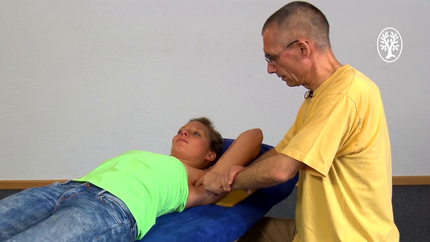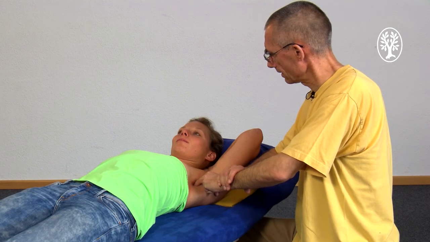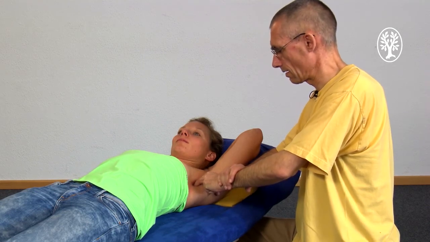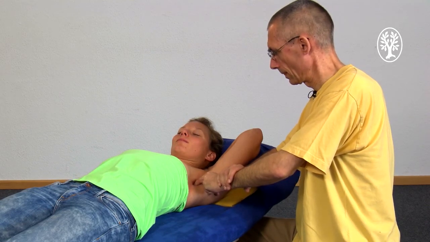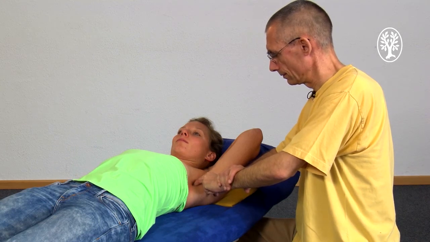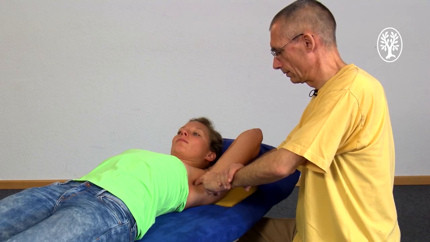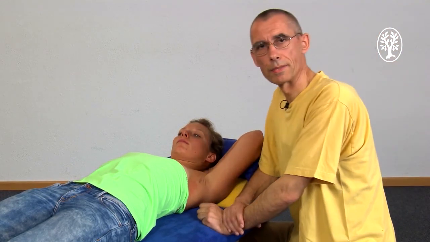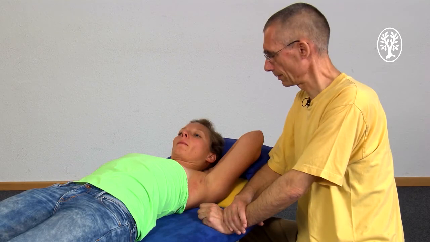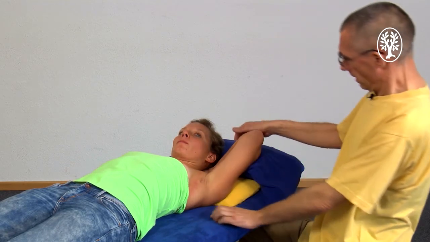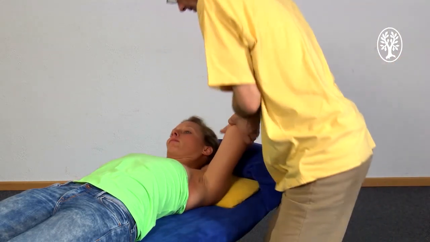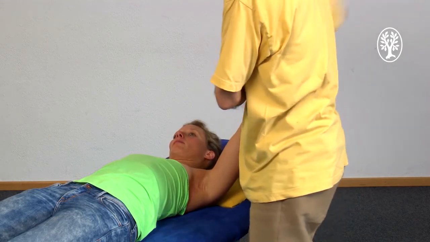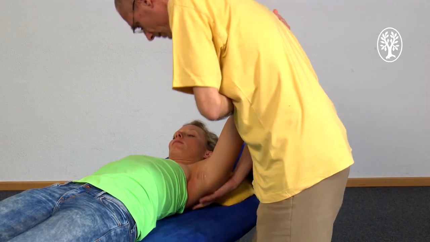Examine, and if trigger points are present, treat. This is now with technique 2A. The subscapularis muscle does not allow to carry out technique 3. We have no access. We complete the treatment with a mobilization of the scapulothoracic gliding space.